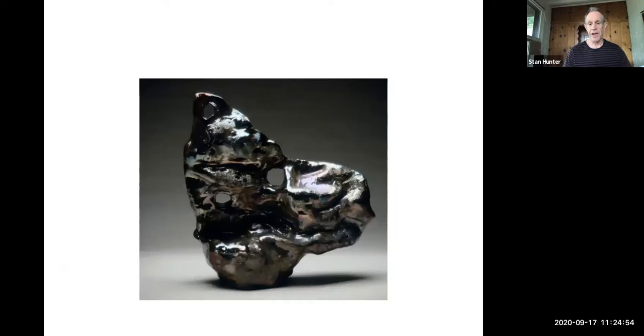This is a soft slab project, and look how much of the weight is over here. So it's really kind of imbalanced. It has a viewing hole through it, which will be one of the requirements when we get to the soft slab project. But anyway, we'll be doing something like this. It has a very dramatic feel to it because of the balance of it.